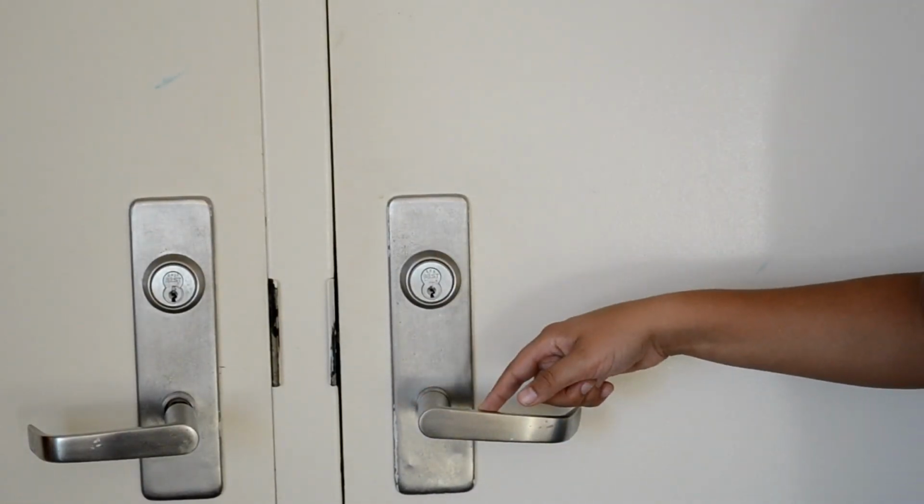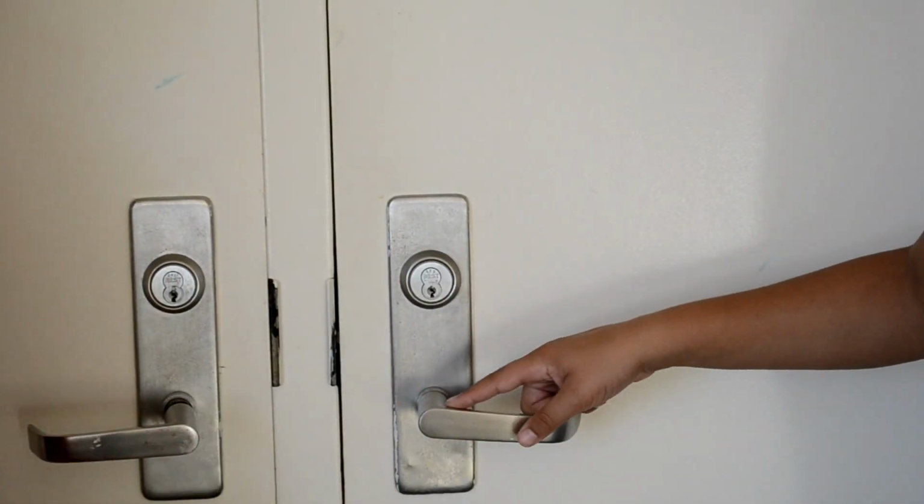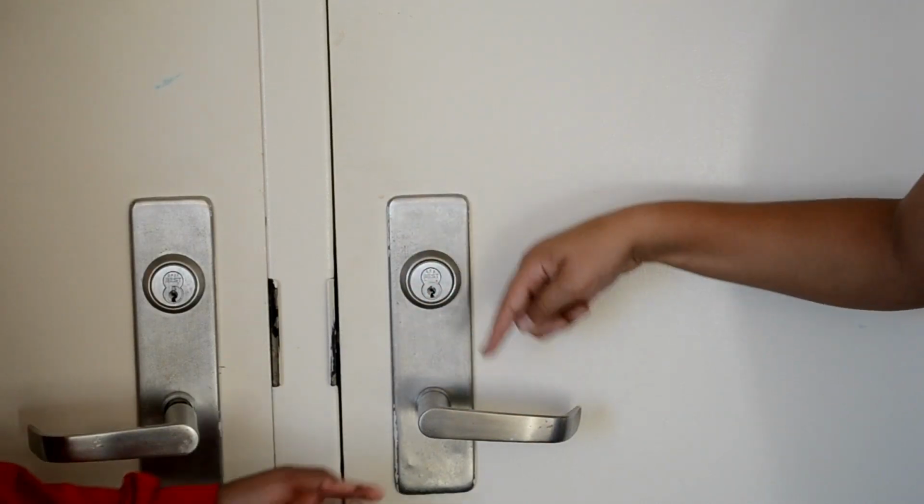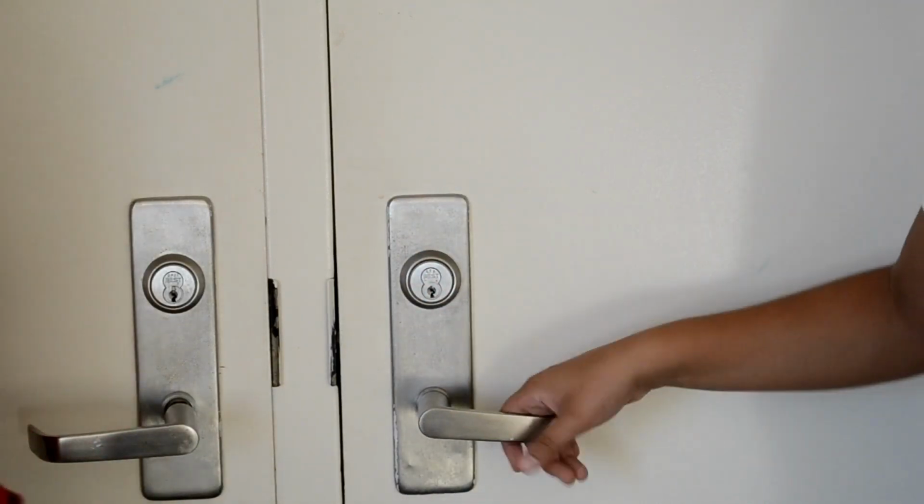This is a door handle. It is a second-class lever. It goes fulcrum, output, input. Second-class lever.